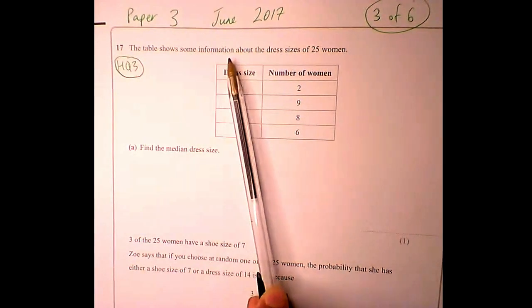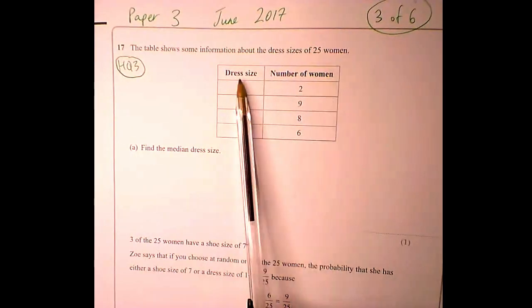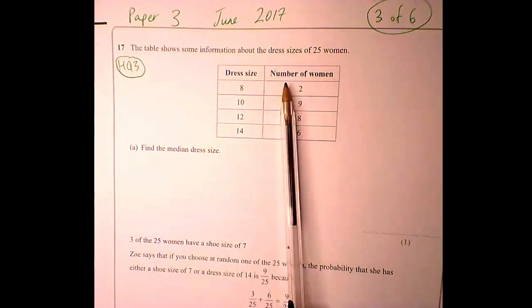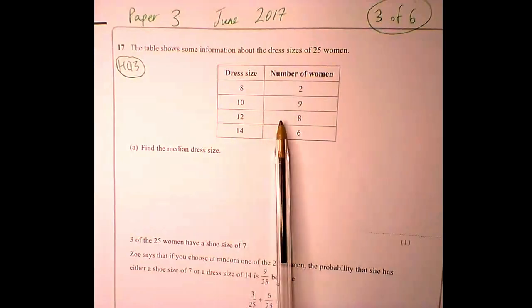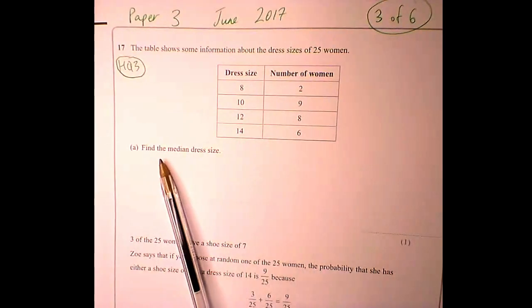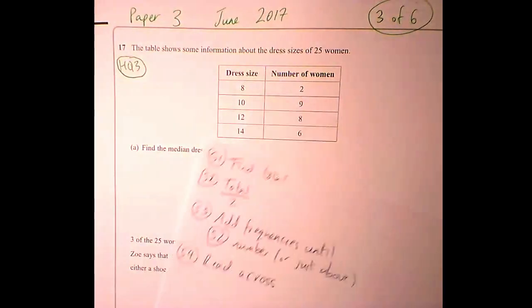The table shows some information about the dress sizes of 25 women. We've got dress size, number of women: 8, 2 women; 10, 9 women; 12, 8 women; 14, 6 women. Find the median dress size. So we need to get our steps. Okay, think about what we've done before.